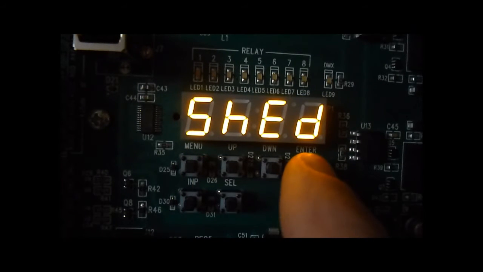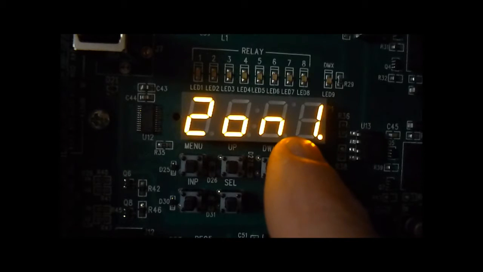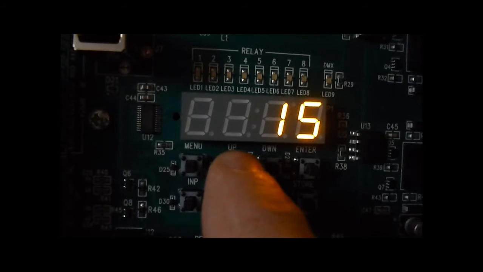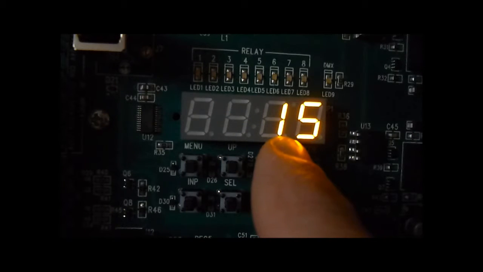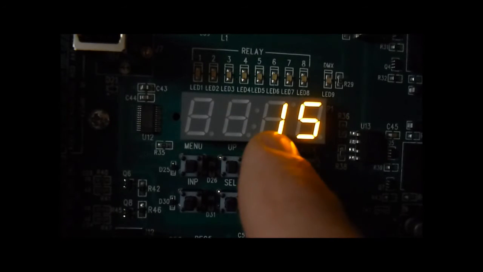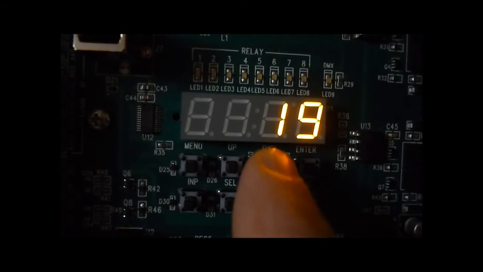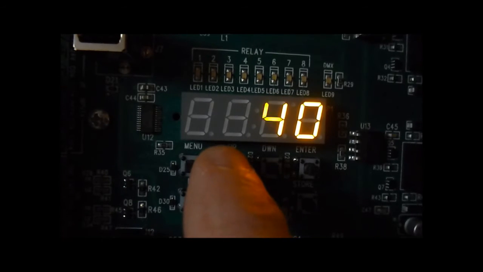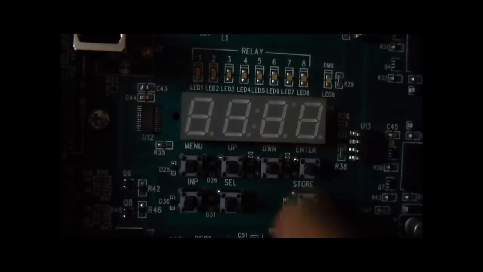The next menu item is the load shed values. We can set these on a zone by zone basis. So we'll press Enter. It comes up with zone 1 first. We'll press Enter, and we can set this for a value of 10 to 40%. By default, it will do a load shed of 15% from the maximum value. But like I said, we can change that from 10 to 40%. Simply select that number for the load shed percent and press Store.